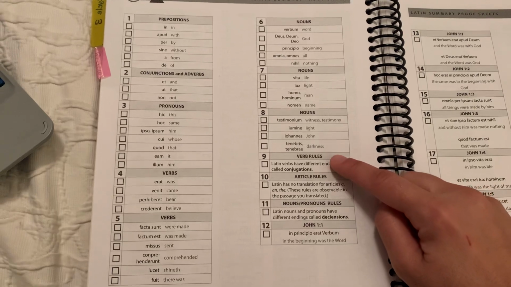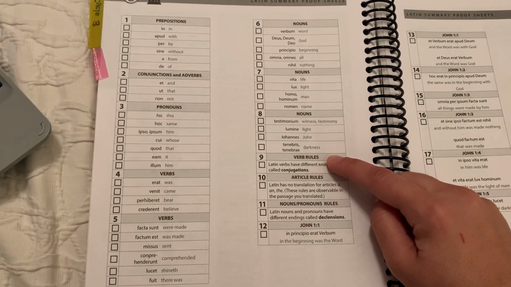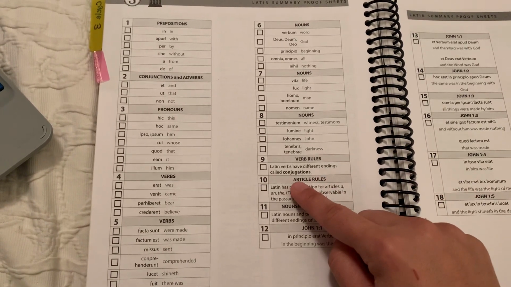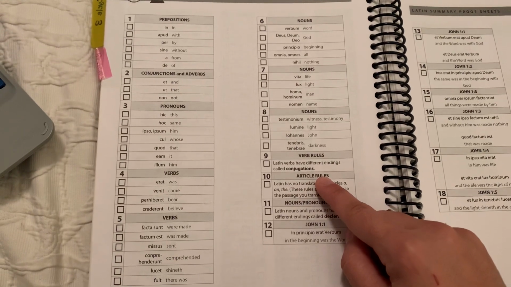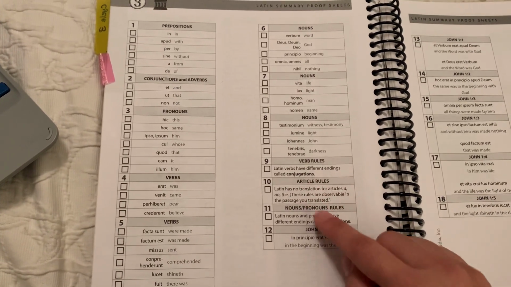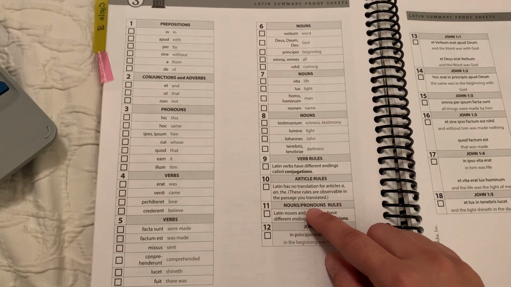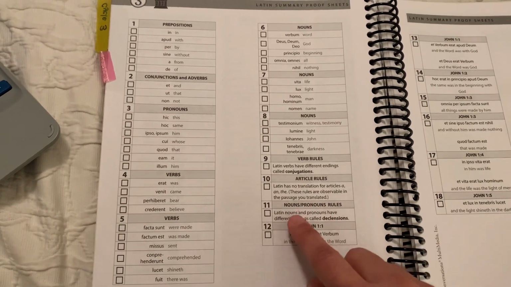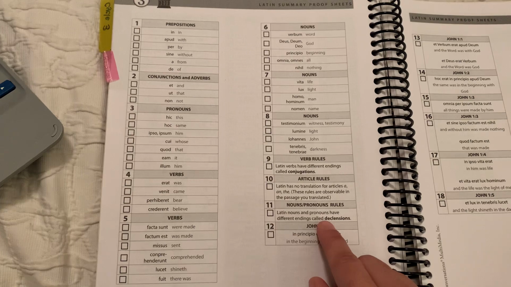Same with verb rules. We're going to say, tell me the Latin verb rules. Notice I'm just saying "tell me" and saying exactly what's in bold. Tell me Latin article rules. Tell me the Latin nouns, pronouns, rules. And they will just give the answer.